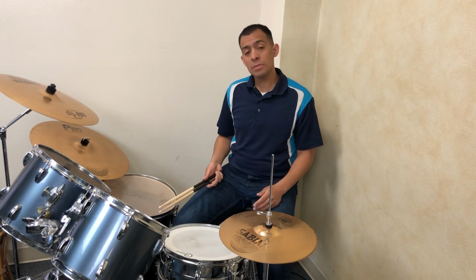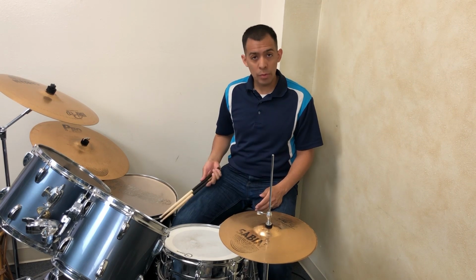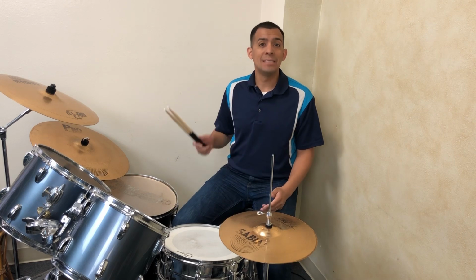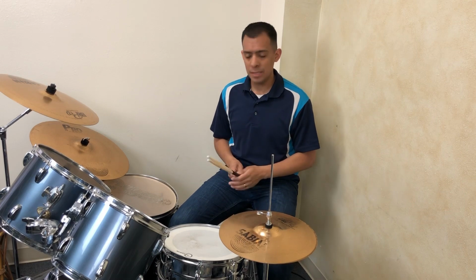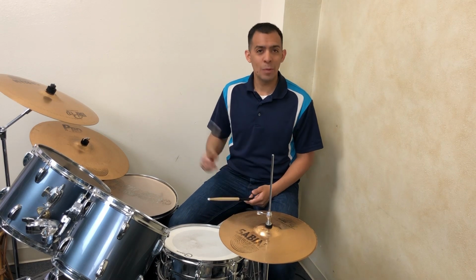So now your bass drum's gonna be played on 1, on 3, and also on the 3 and, that in between your 3 and 4, all right? So it should sound something like this. Start slow, and then we'll play it a little bit faster.